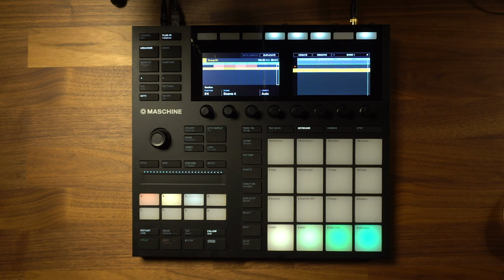So this is it for the last section of everything you need to know to make your way around Maschine MK3. In the next sections, I'm going to be telling you some tips and tricks for a smoother workflow. So I'll see you over in that next section.